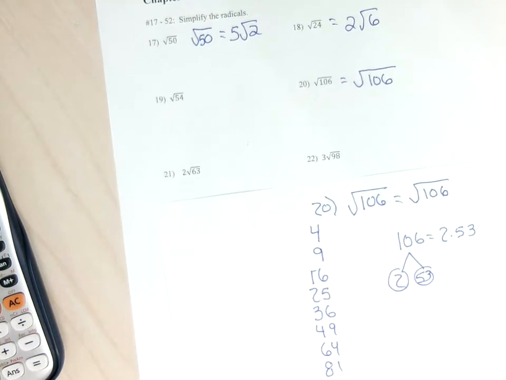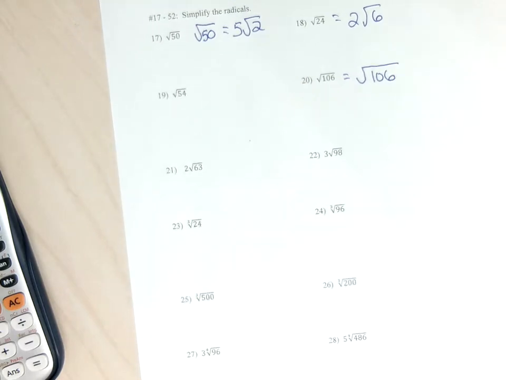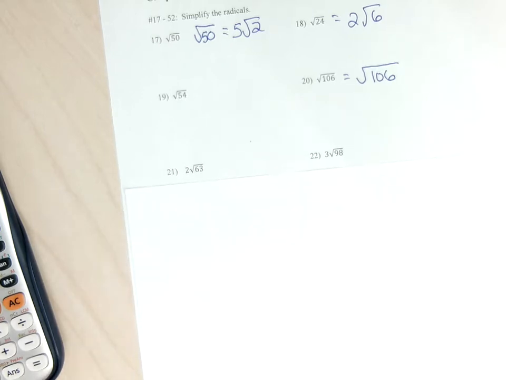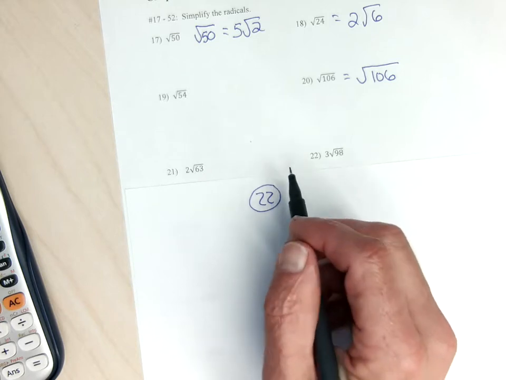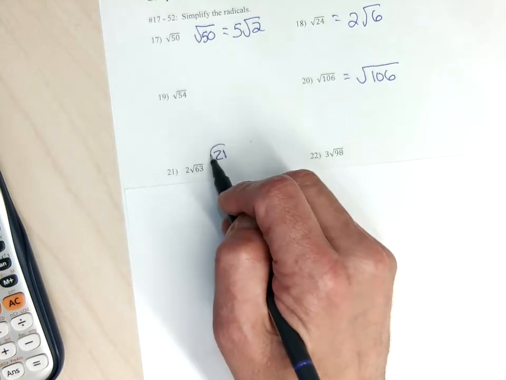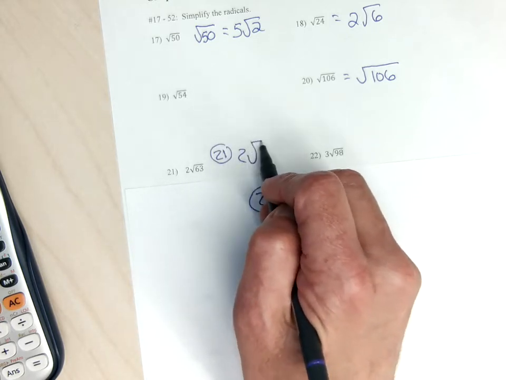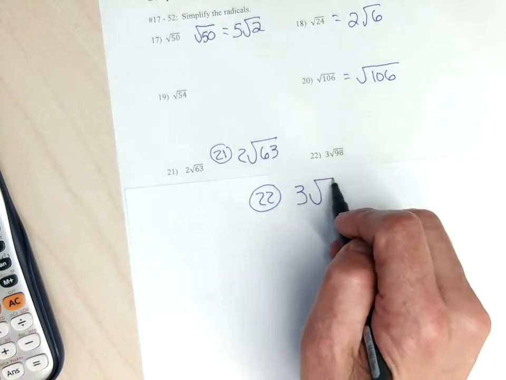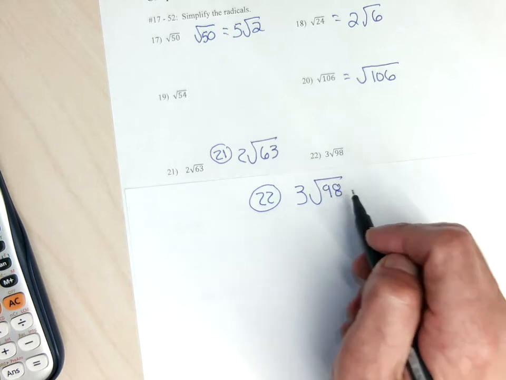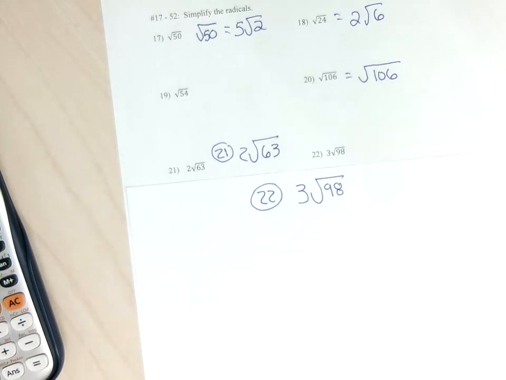We're going to kick up the difficulty just a little bit. If there's a number in front of a square root, it doesn't impact me so much. That number is going to get multiplied by any number that I happen to bring out front. So for problem 22, for what it's worth, problem 21 is 2 times the square root of 63, just in case some glare is making this horrible. I need to reduce the square root of 98, and if I bring a number out front, I'm going to take that number and multiply it by the 3.